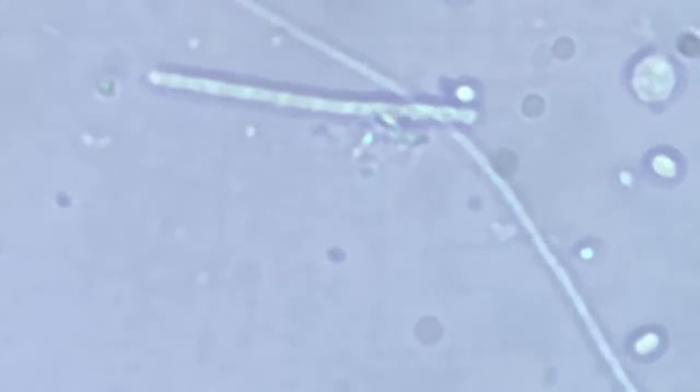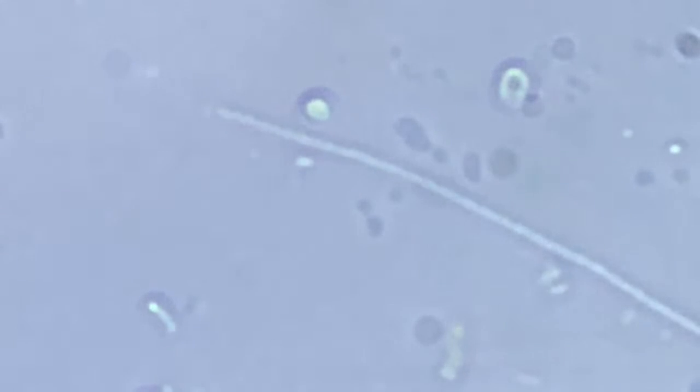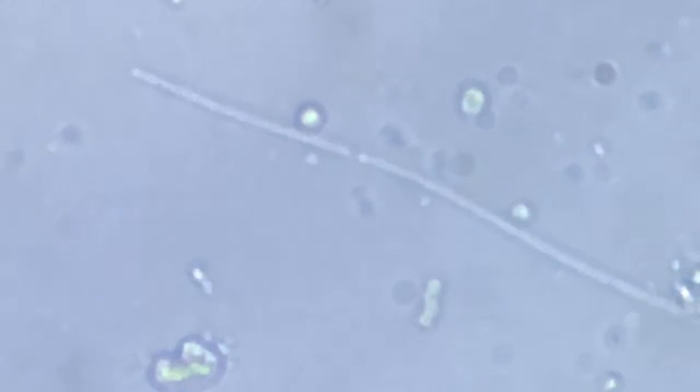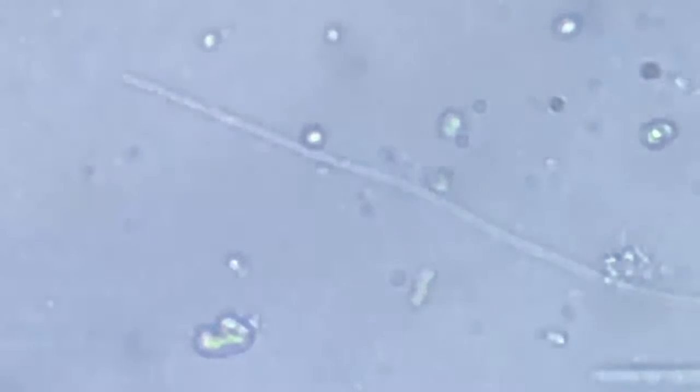So these definitely are worms, but they're not threadworms because they're far, far thicker than a threadworm. They are not whipworms. They don't seem to have any spine on them or any attachment specialization, any organelle that would help them attach to some host, like hooks or something similar. They don't have anything of that sort.